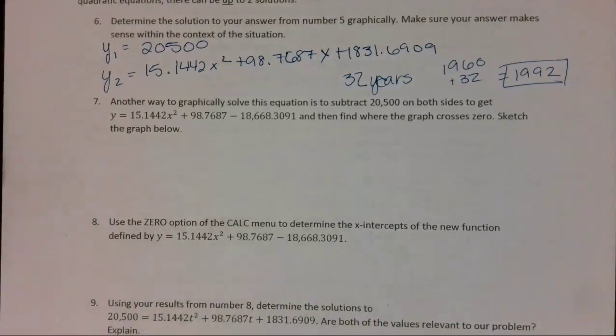Okay. Another way to do it is if I subtract the 20,500 from both sides, and I get this equation, 15.1442 x squared plus 98.7687 x minus 18,668.3091. And then we need to find where the graph crosses 0 in this case. So when I have two equations, I want to find where they cross each other.